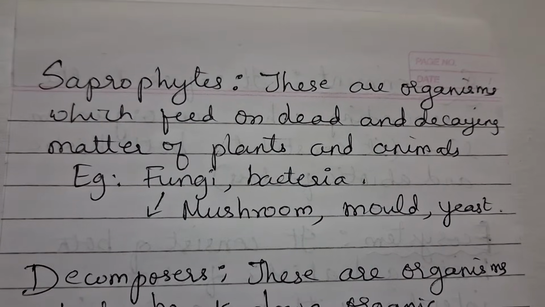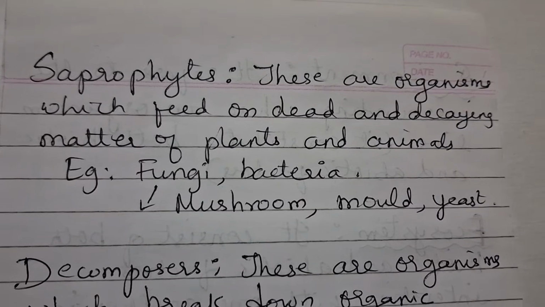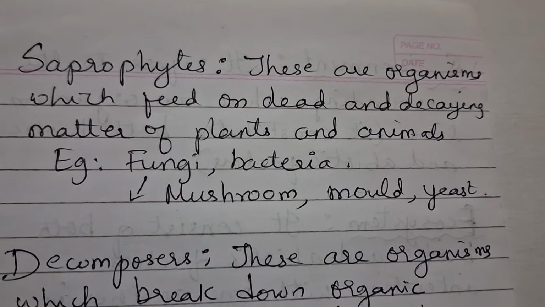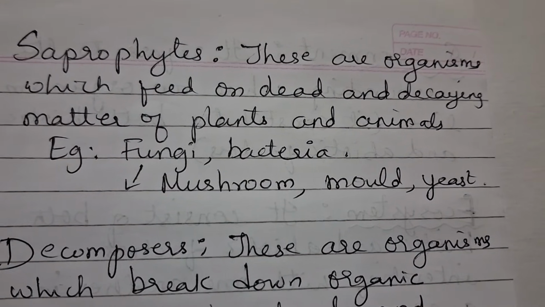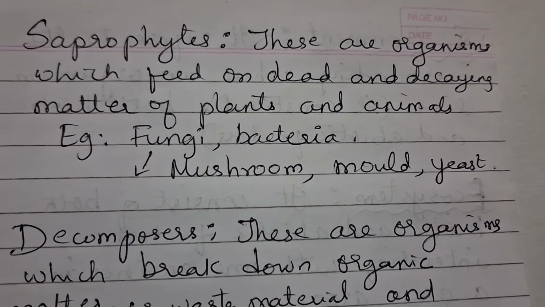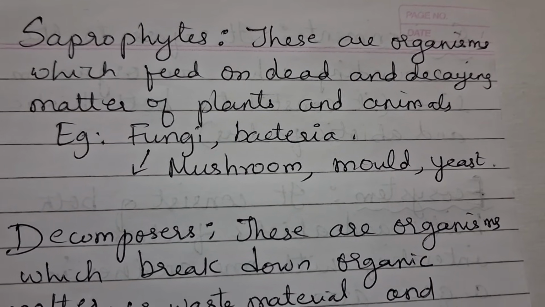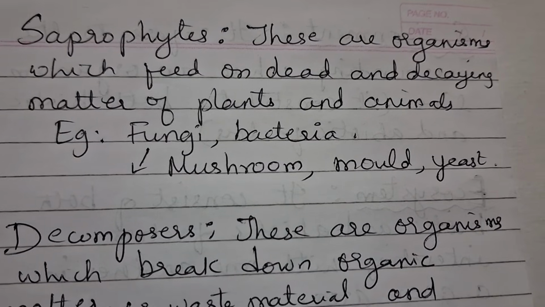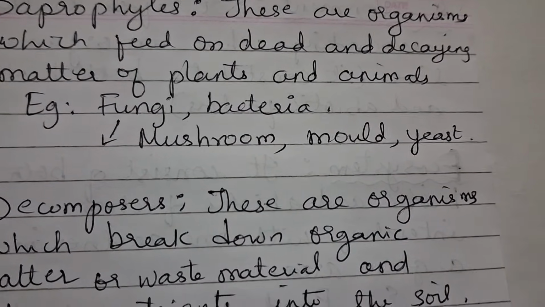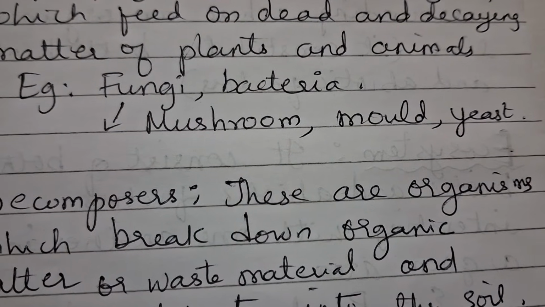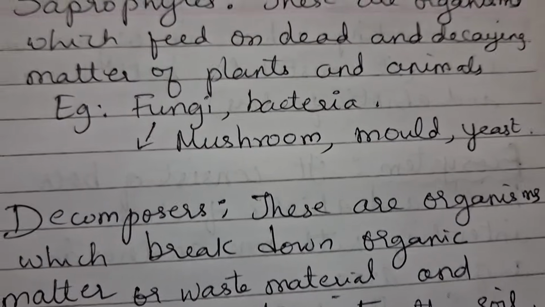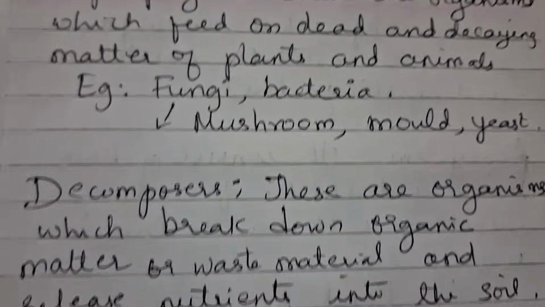Next, saprophytes. Saprophytes are organisms which feed on dead and decaying matter of plants and animals. Examples: fungi, bacteria, mushroom, mold which grows on dead decaying matter of plants, and yeast, all these are examples of saprophytes.